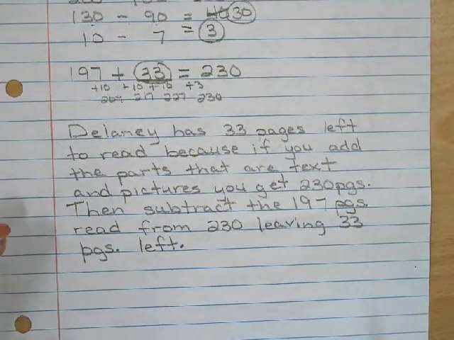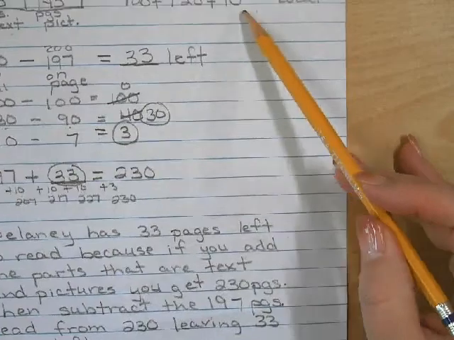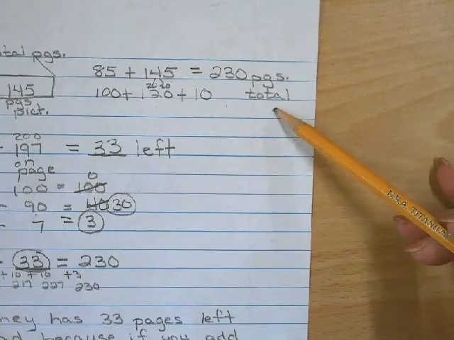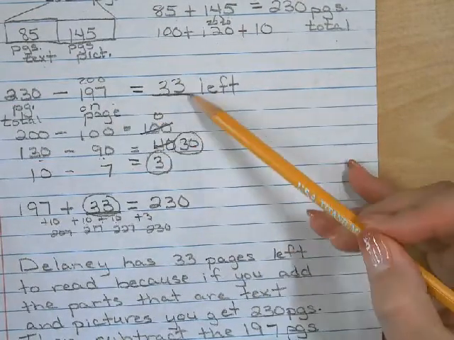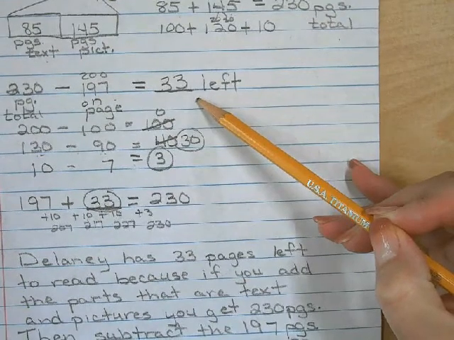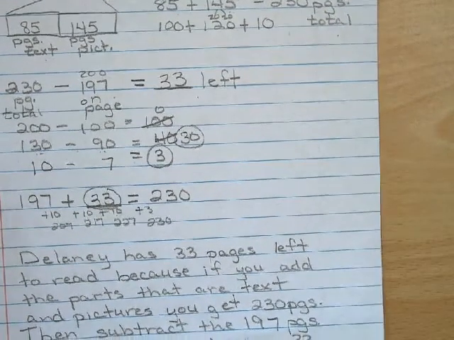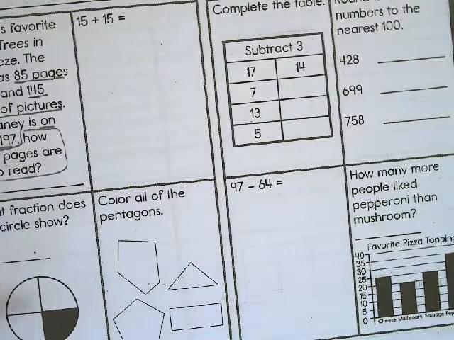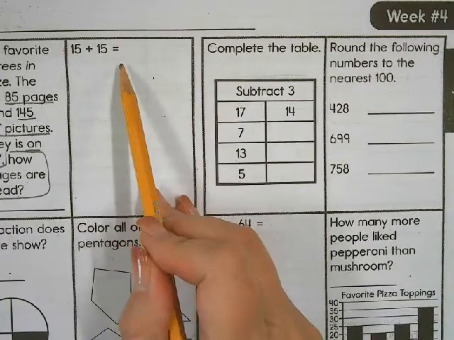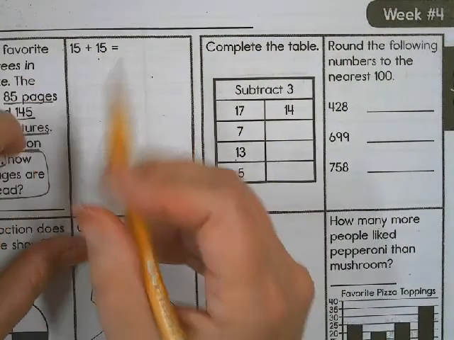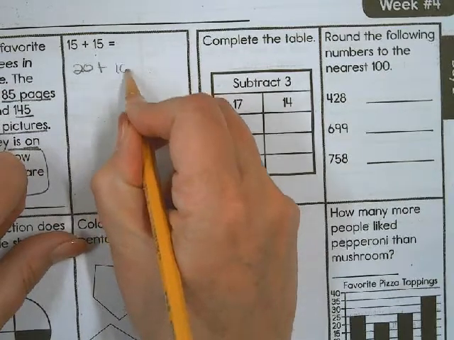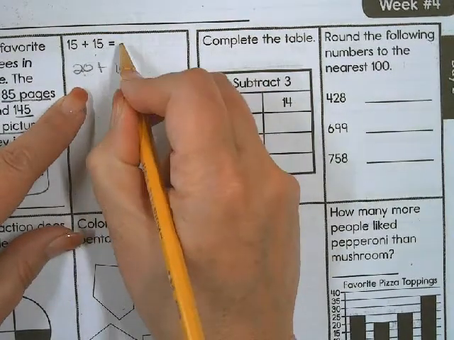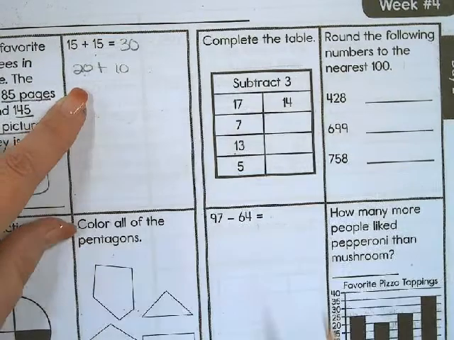So, two-step word problem. We had to find the total number of pages here, and then we had to subtract the pages that she's or he's read to find out how many pages were left for him or her to read. So now let's take a look at our addition sentence for the second part. And we have 15 and 15. So 10 and 10 is 20. And 5 and 5 is going to give me 10. So I know that if I add 20 and 10 more, that will make 30.